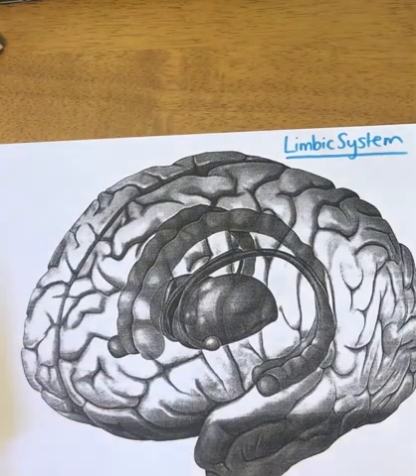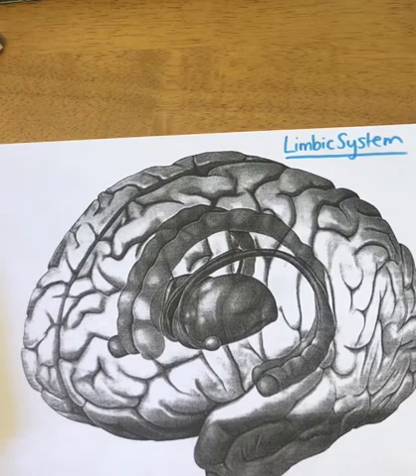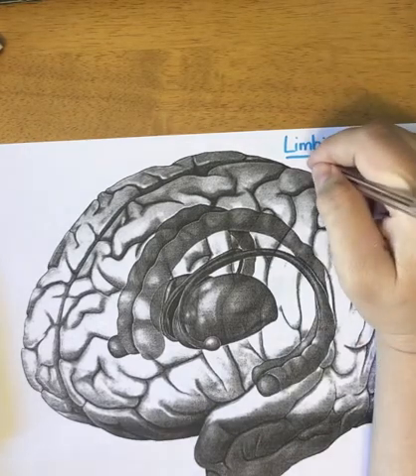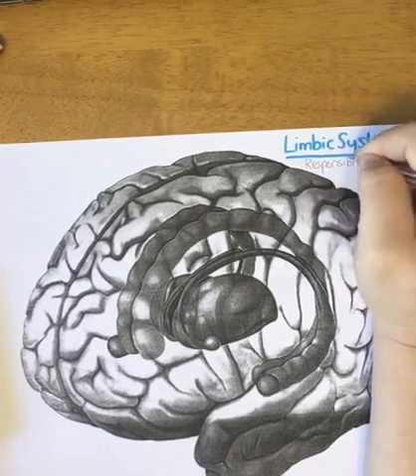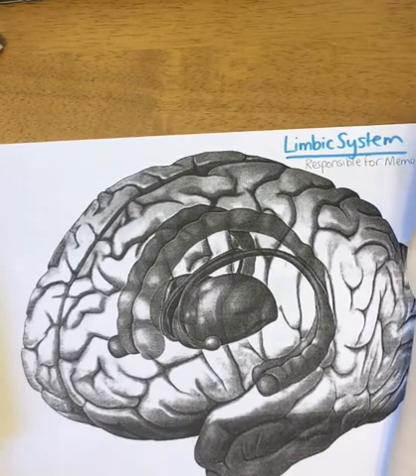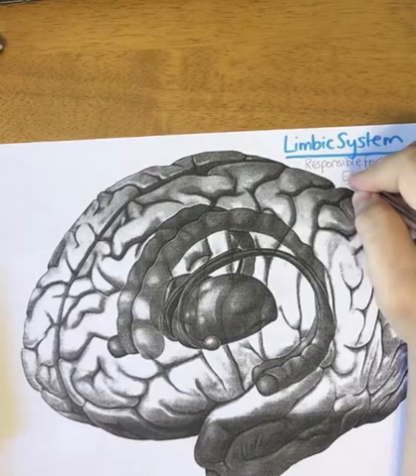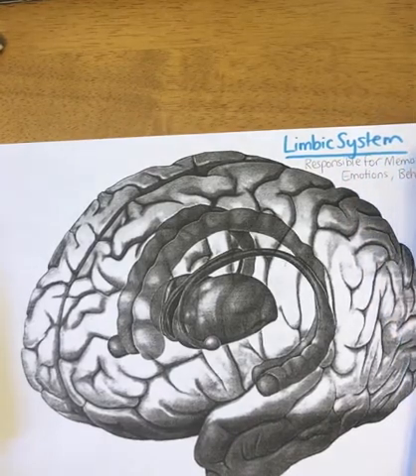All right, when we talk about your limbic system, it is really important for memory, emotions, and behavior.